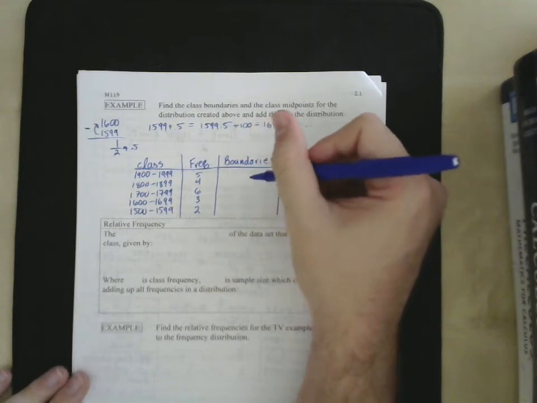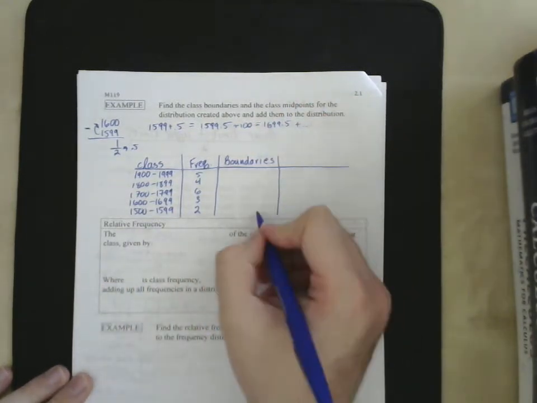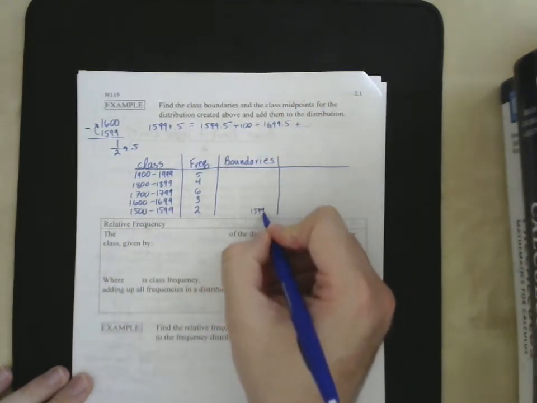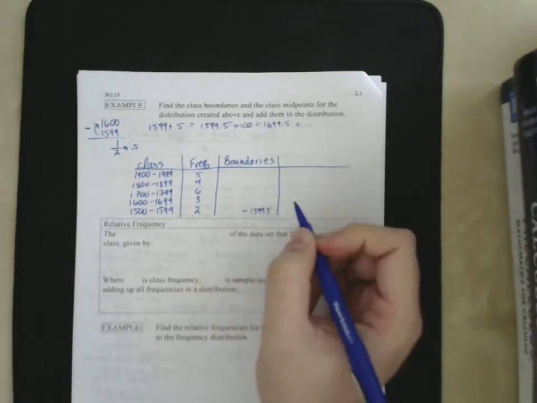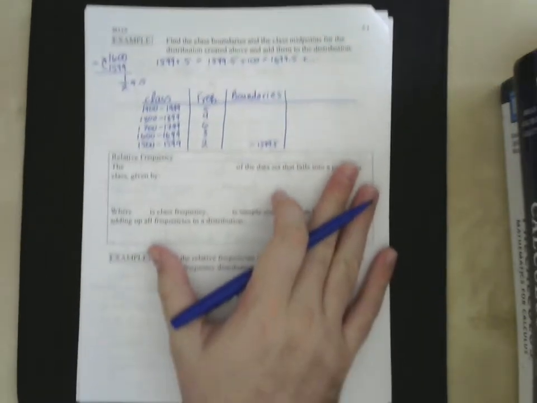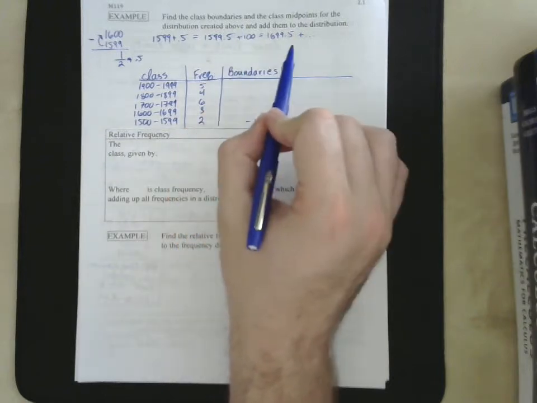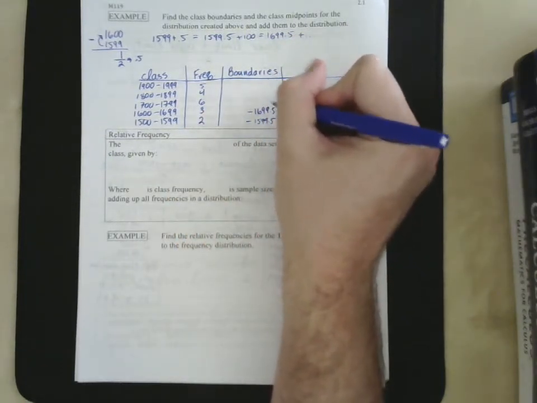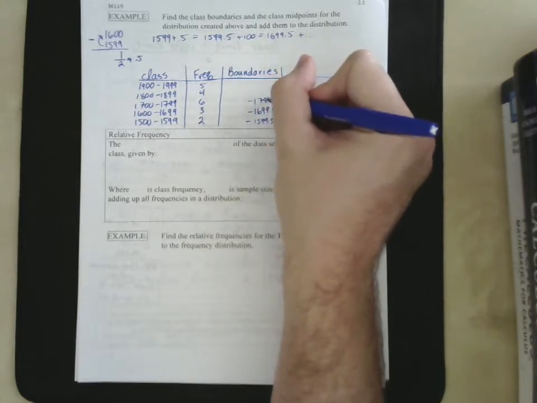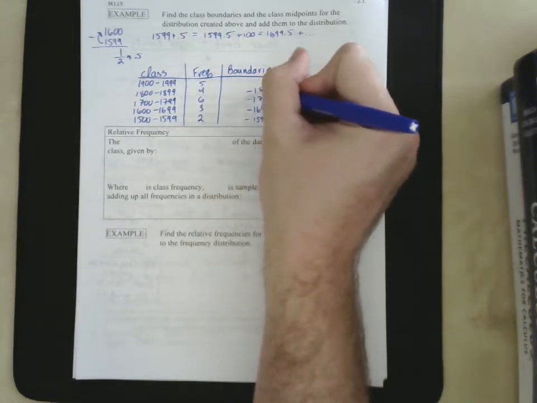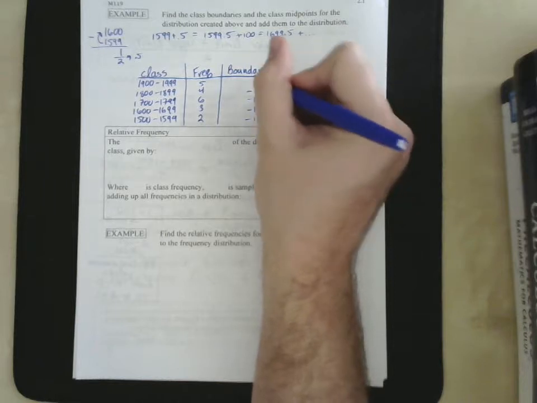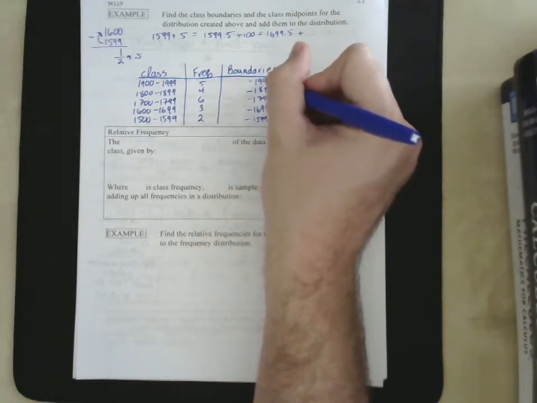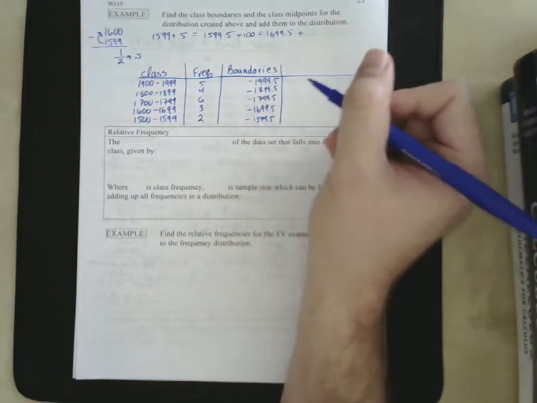So the boundary for this first one, the upper boundary, is 1599.5. So if you go back, remember, we can add or subtract the class width. This was adding class width to get the next boundaries up. So this goes up 1699.5, 1799.5, 1899.5, and 1999.5.